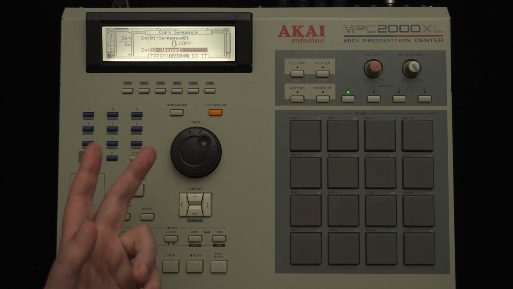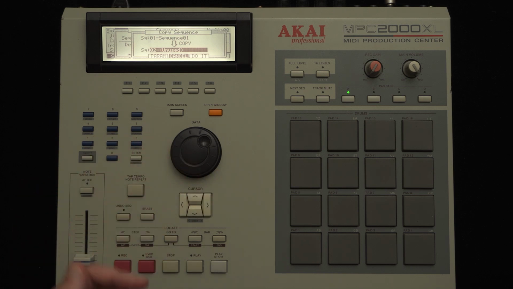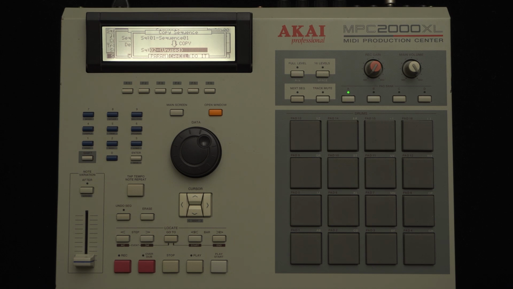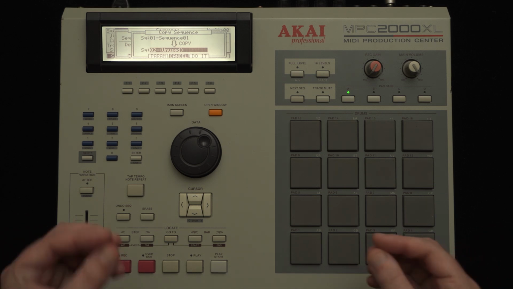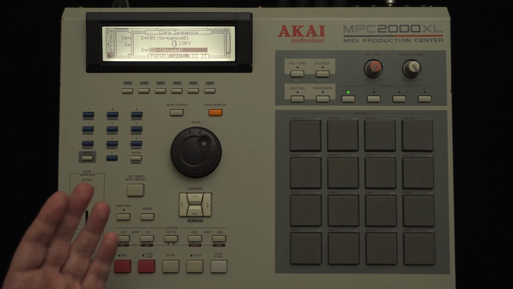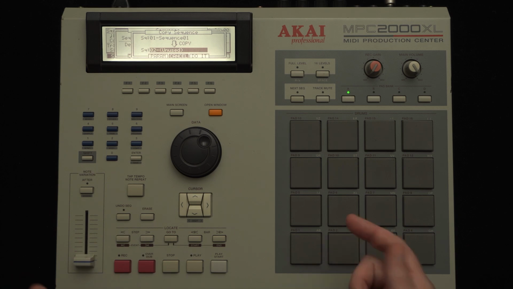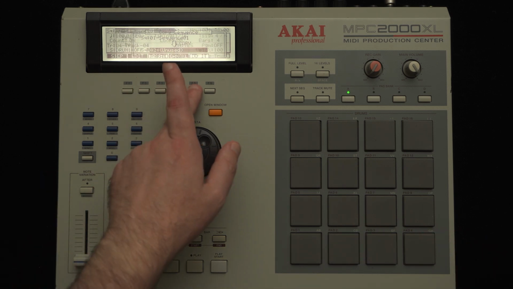And then you've got two choices. You've got do it, which will duplicate your entire sequence, or param, which is parameters. And what that does is copies the configuration of your sequence, so things like track names, MIDI channels, pretty much everything except the content in those tracks, which might be the right option if you just want a blank canvas but the same track configuration as what you were just working on previously. So let's hit do it to copy the sequence.